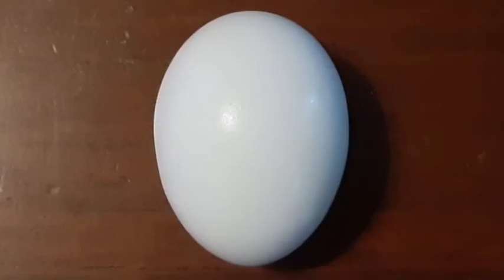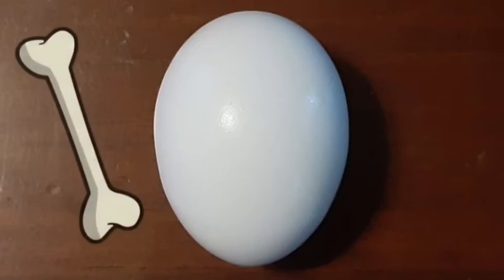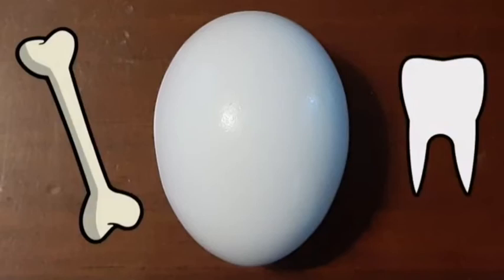The shell is made up of calcium, which is a mineral that can come together to form a hard substance. There are some important parts of our body that are made up of calcium. Do you know what parts these are? Yes, our bones and our teeth are made up of calcium.